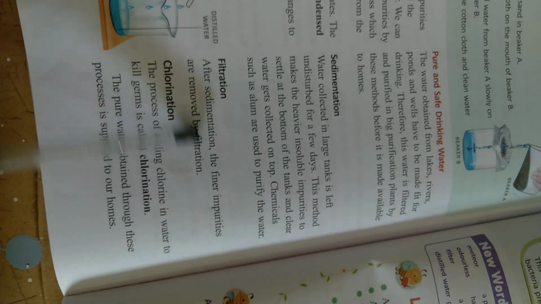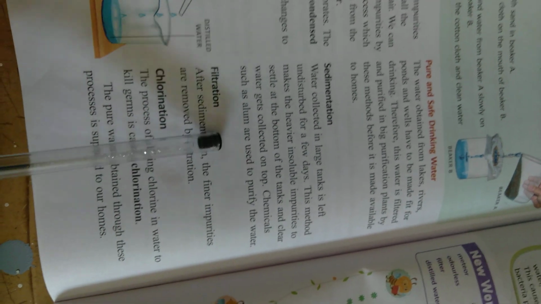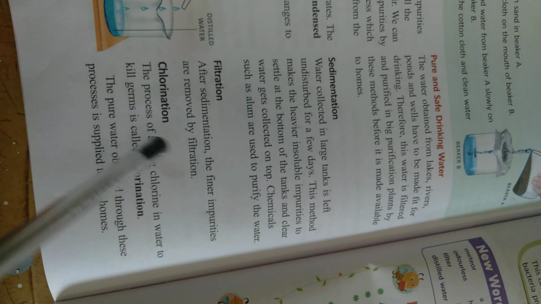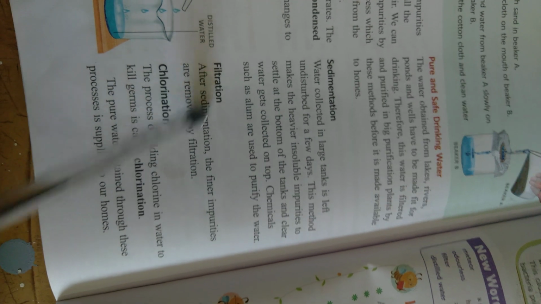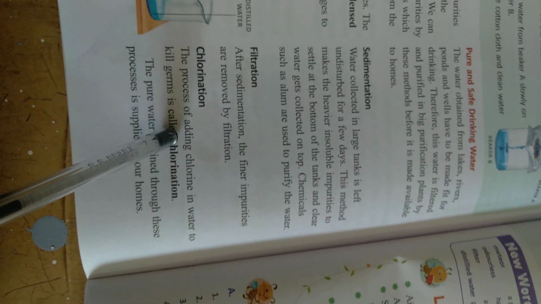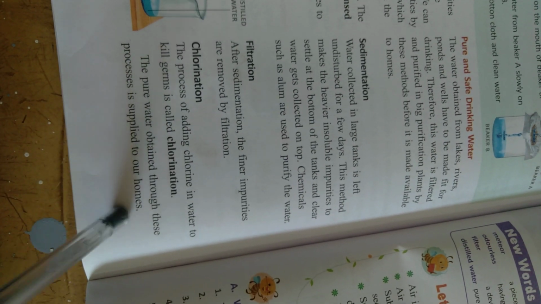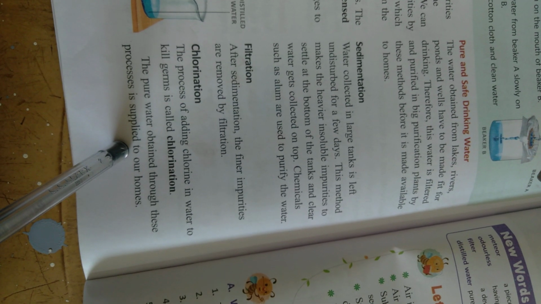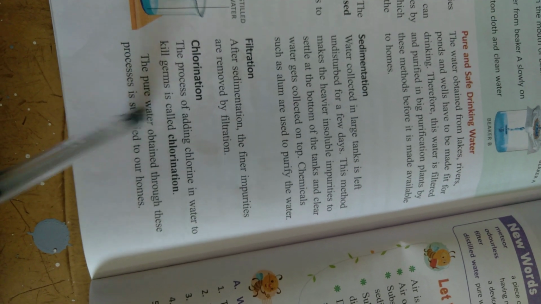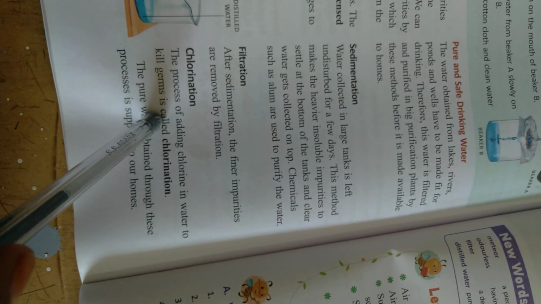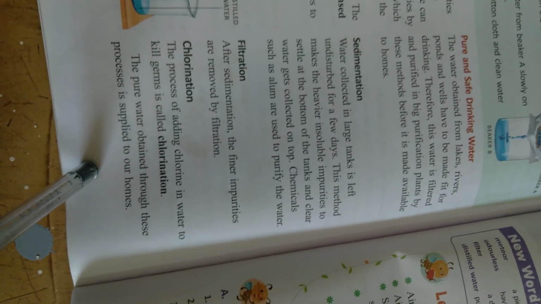Next, filtration. After sedimentation, the finer impurities are removed by filtration. So after sedimentation, what are we doing? Filtration. Whatever finer, small impurities are present will be removed by filtration. Next, chlorination. The process of adding chlorine to water to kill the germs is called chlorination. The pure water obtained through this process is supplied to our homes. If we add chlorine to the water, the germs present will be totally killed. So the pure water is then supplied to our homes.